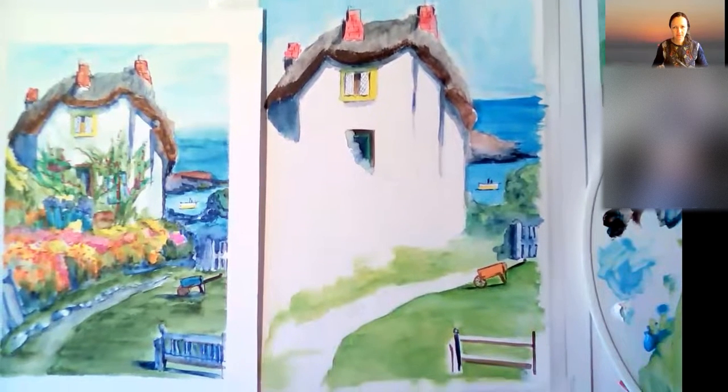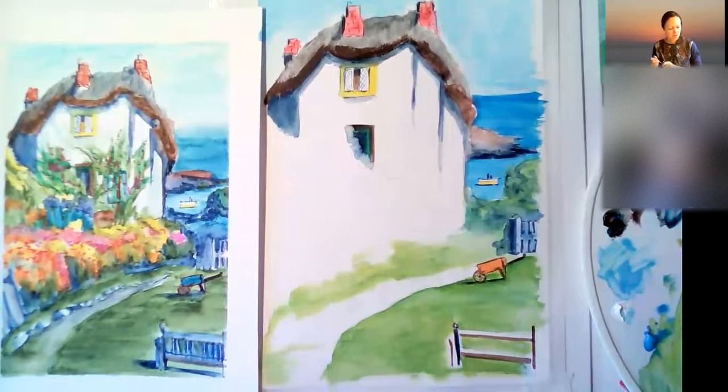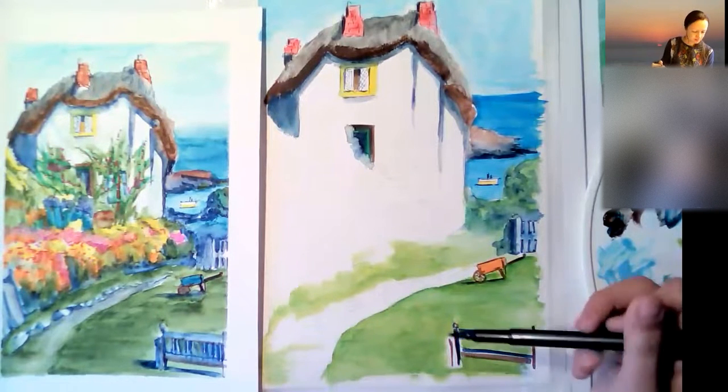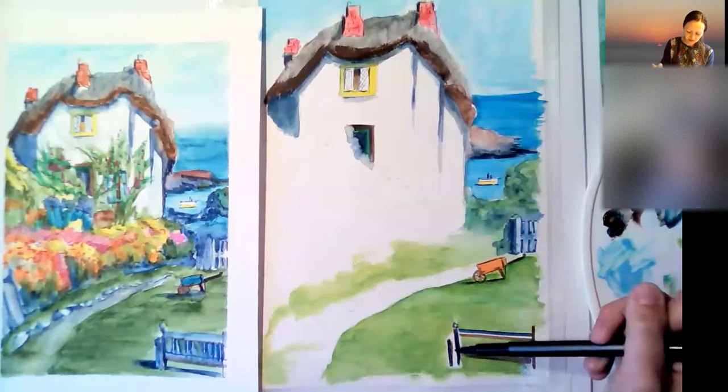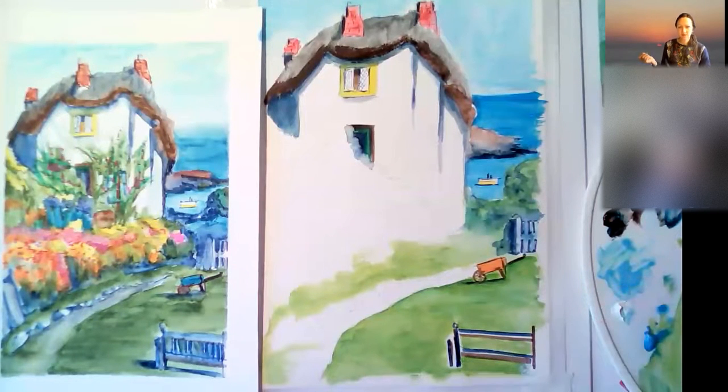So here. And yeah, but we have shadows. And again, I've put these lines, it looks very weird, but once we take our water brush and kind of spray it out.